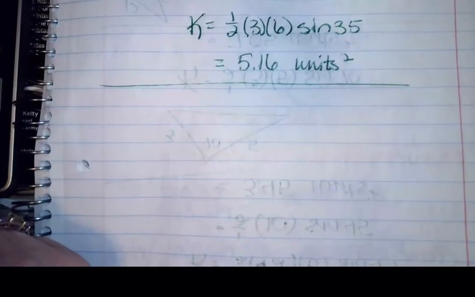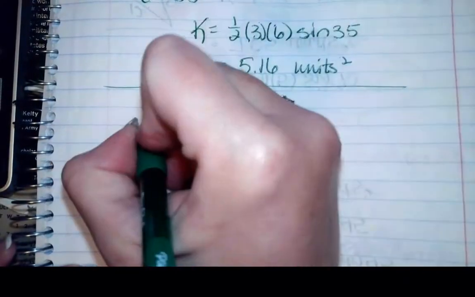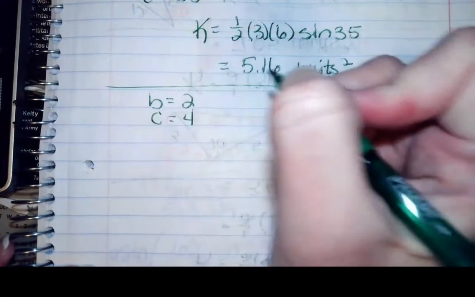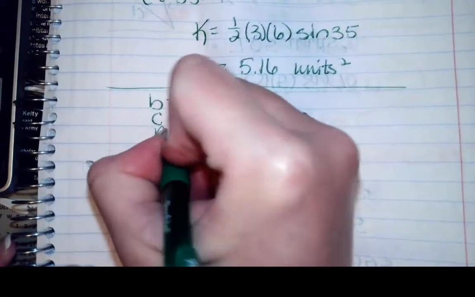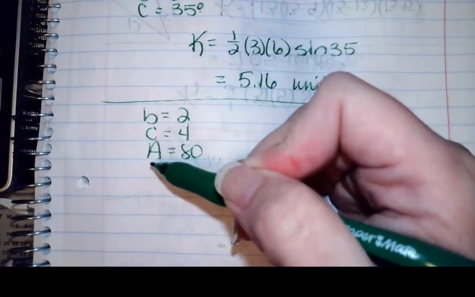So I've got little b is 2, little c is 4, and big A is 80. Okay, so do I need to do any work? Do any of these correspond?